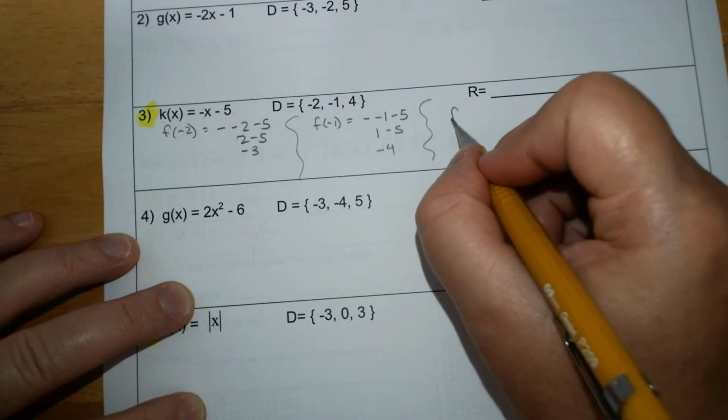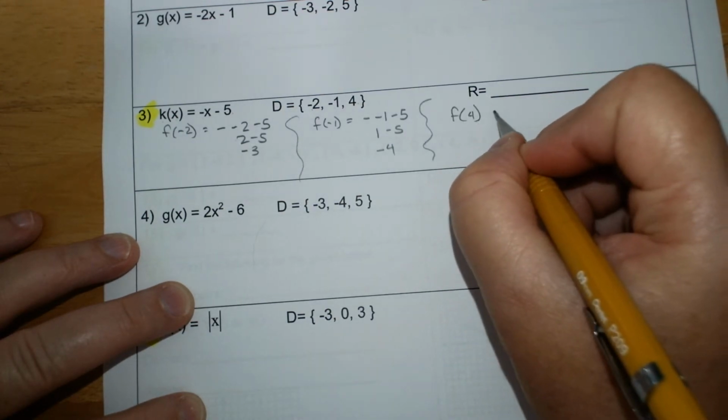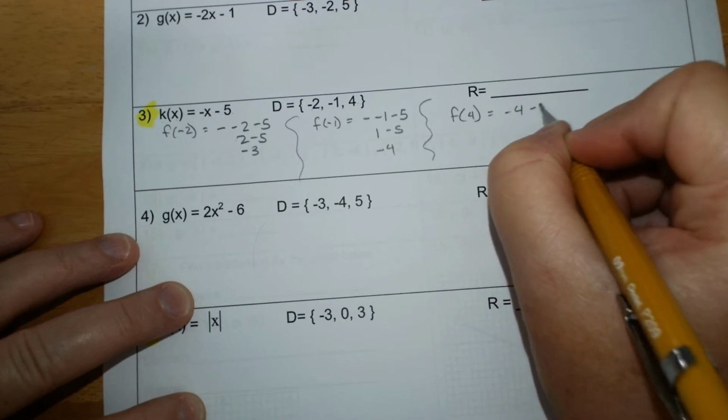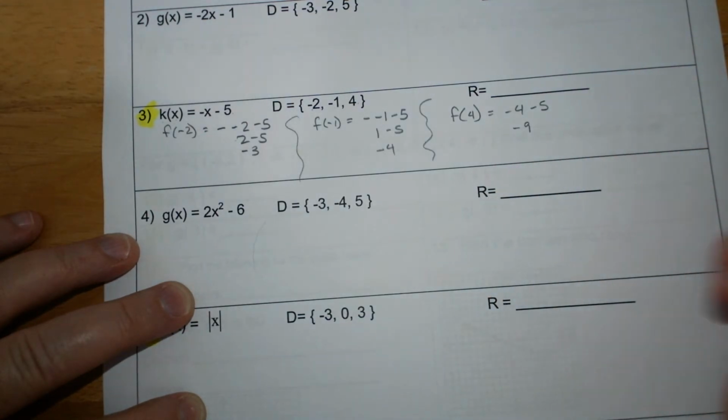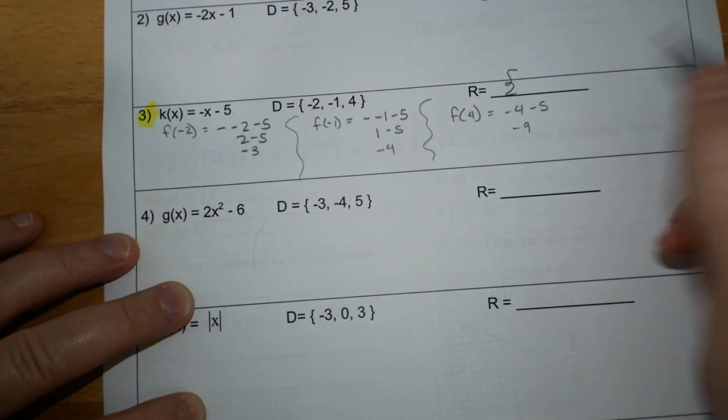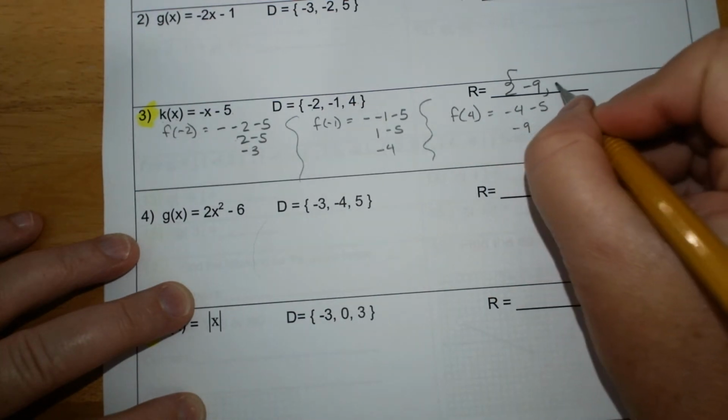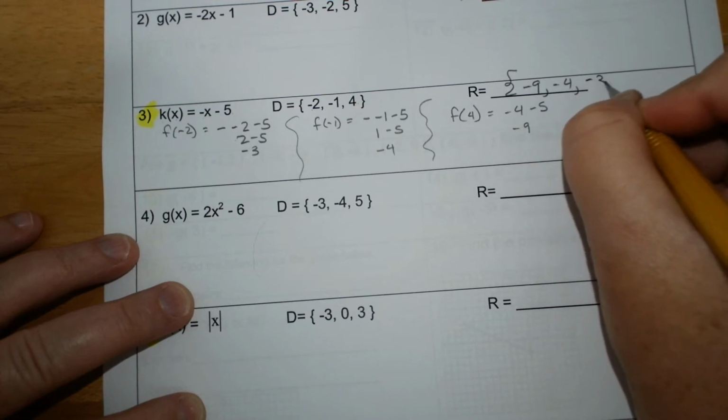And then f of 4 equals negative 4 minus 5, which is negative 9. So my range is negative 9, least to greatest, negative 4, and negative 3.